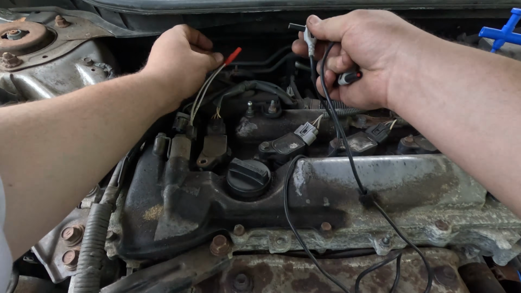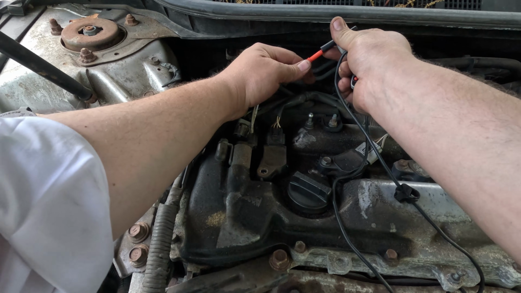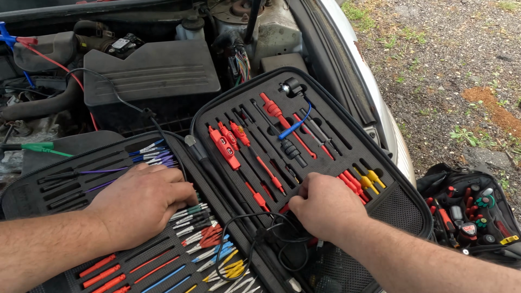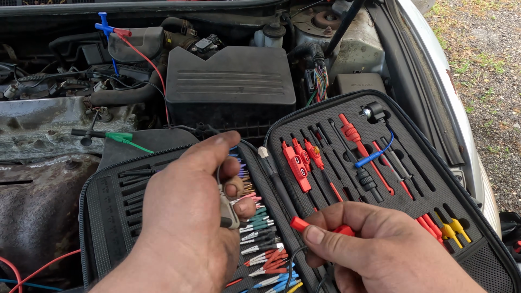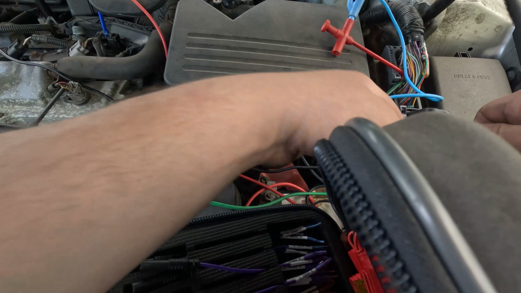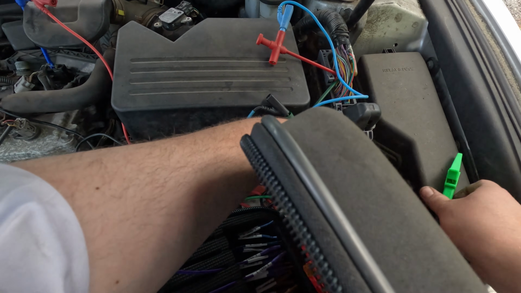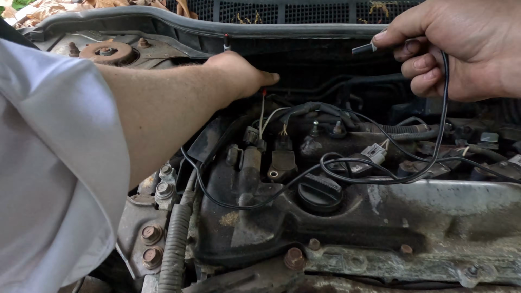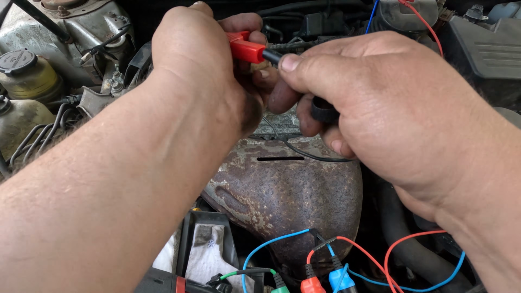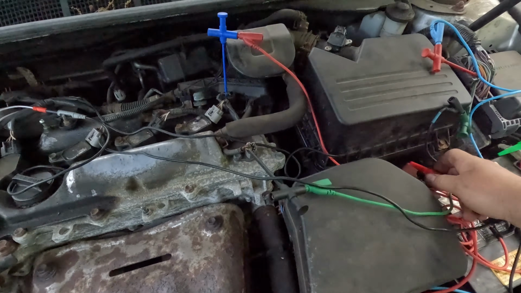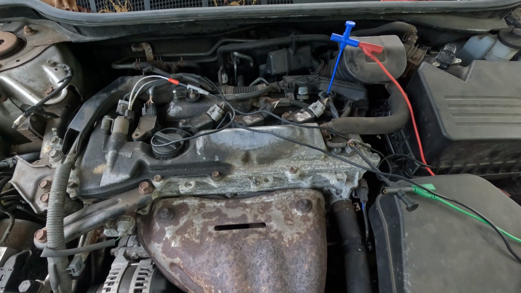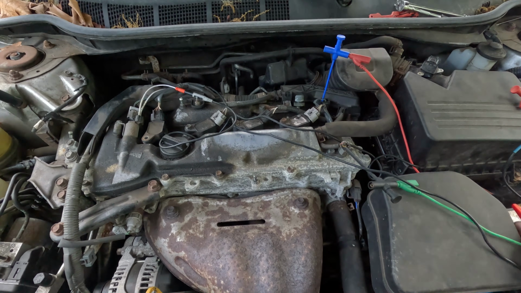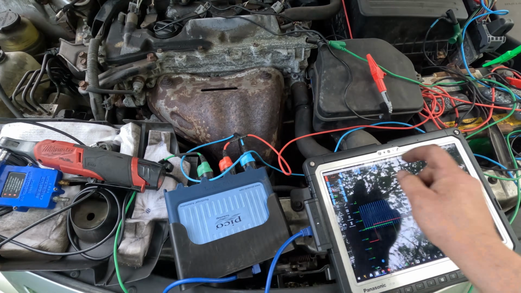Now one of these is going to go straight to ground, it doesn't really matter which way. Let's first make sure we hear a click. Yeah, it's definitely clicking, so electrically it works. Something like that, and you hear it clicking from over there. Okay, so now I'm going to start the car.